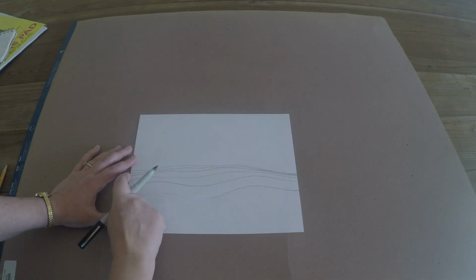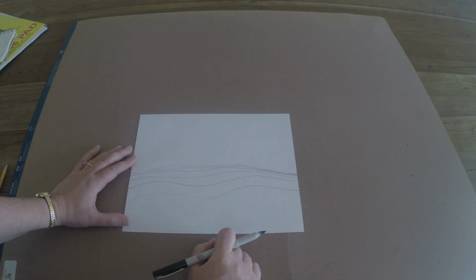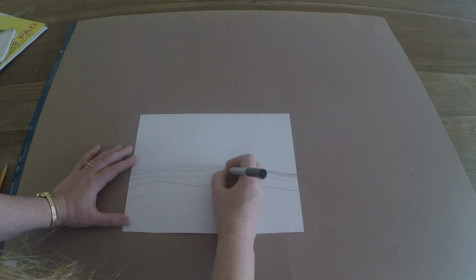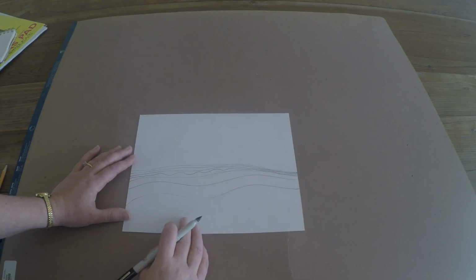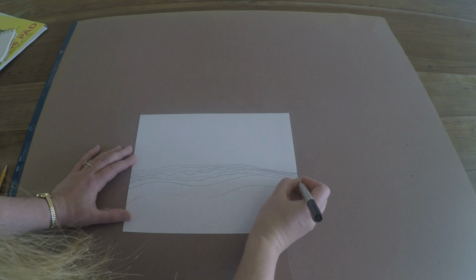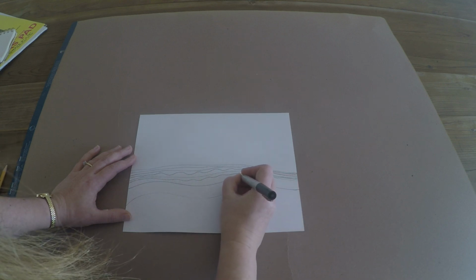Okay. I don't think I can put any more lines in this space without them starting to cross. So I just have to move down. Now that one's pretty full up, so I'm gonna move down. I wonder if I can put one more line in this one. Yes, I can.